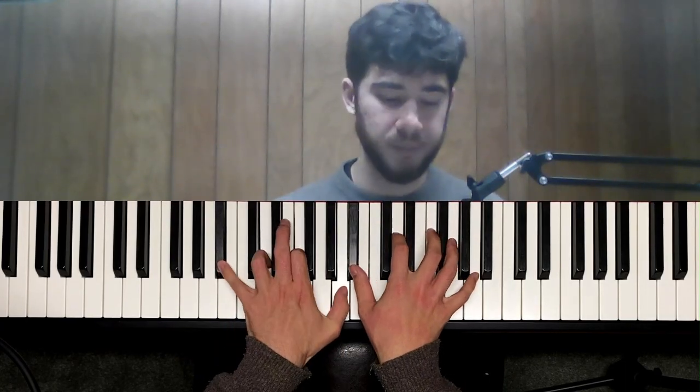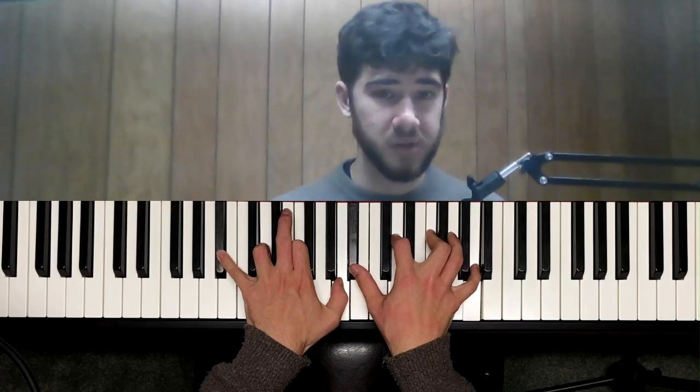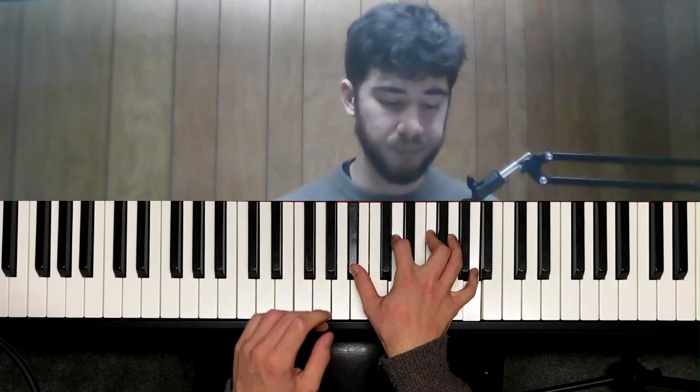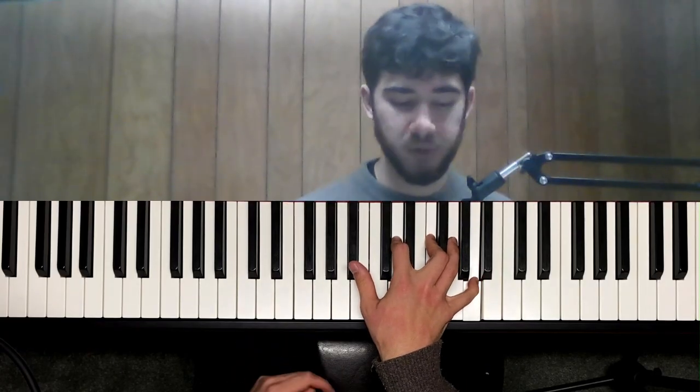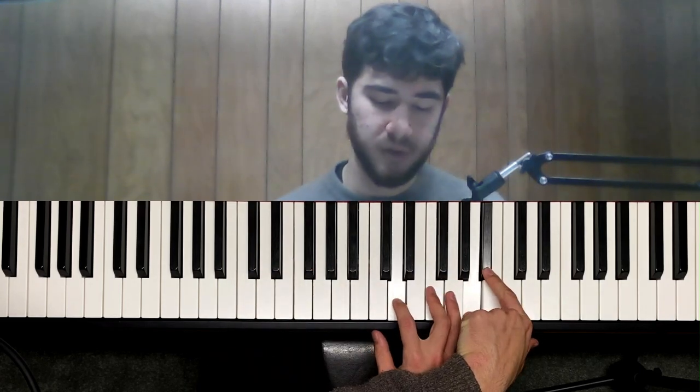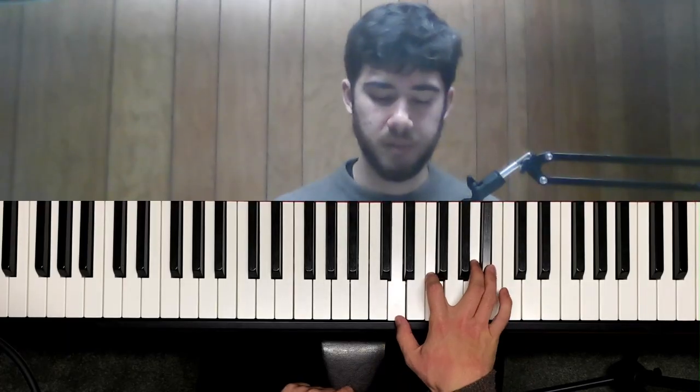Okay, so the thing about 7 chords, we're going to move on to B flat major 7. There's 4 notes in this chord, which means there's going to be an extra inversion. Let's do it. This time around we have a root, a third, a fifth, and a 7. So let's take the root and bring it up an octave, while keeping the third, fifth, and 7 where they are.